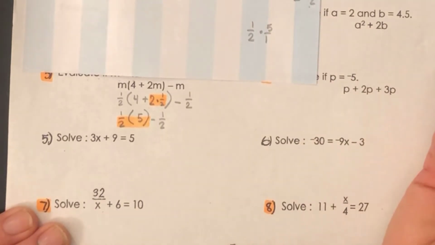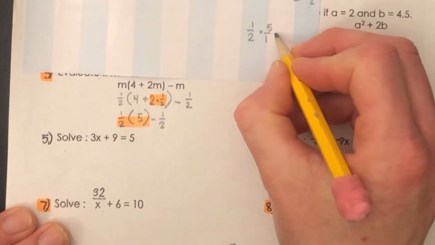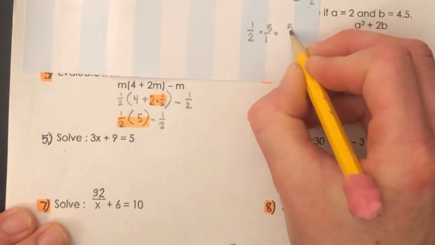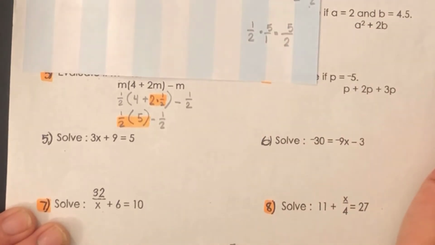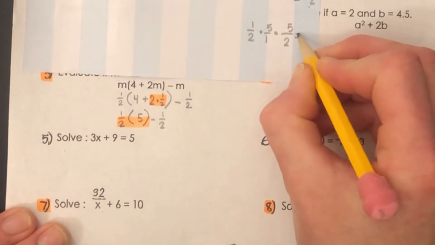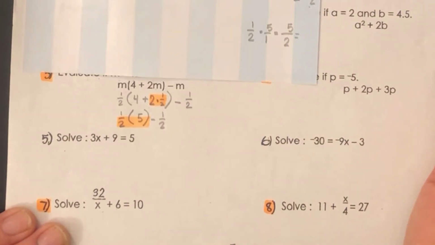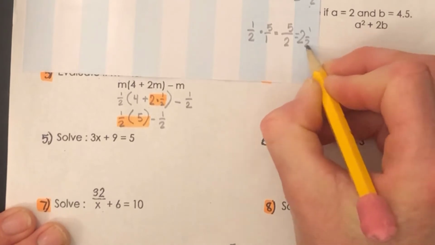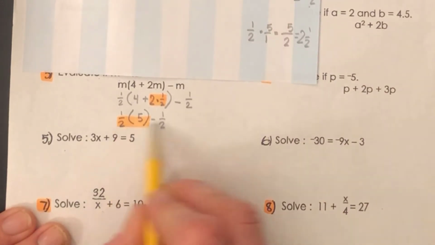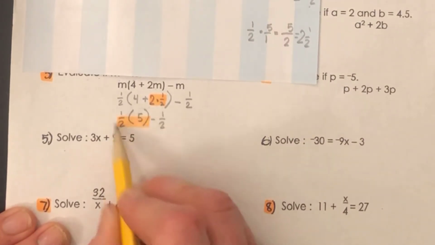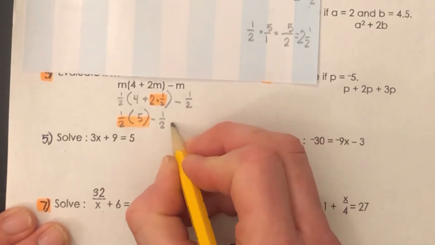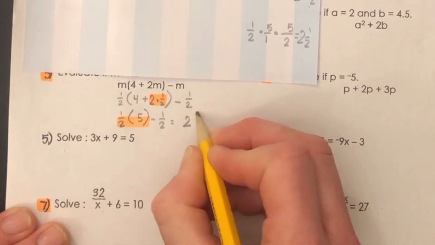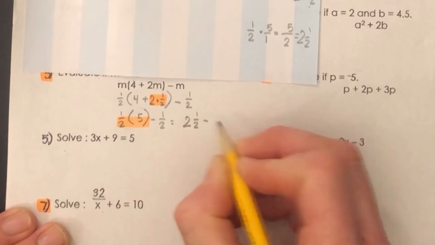I converted it to a fraction. That gives me 5/2, which I need to convert to a mixed number to simplify. That's 2.5. There. So this is 2.5. So that gives me 2 1/2 minus 1/2.